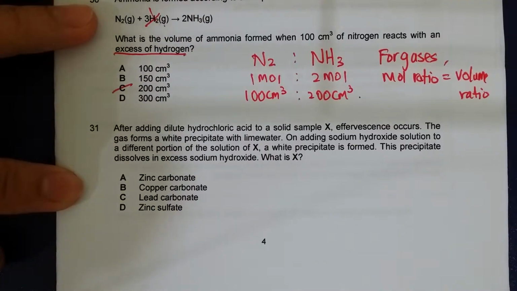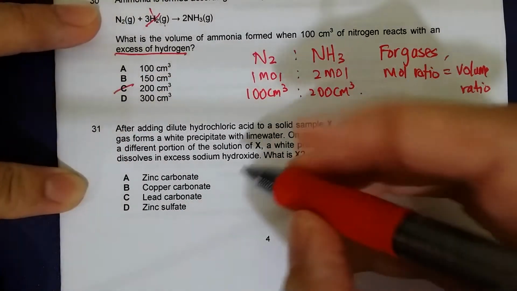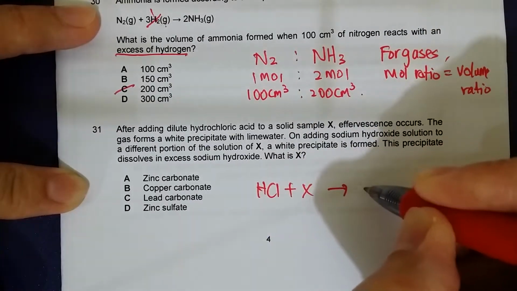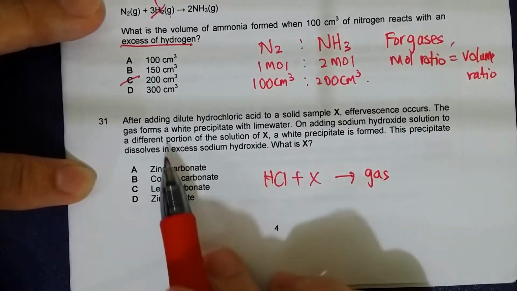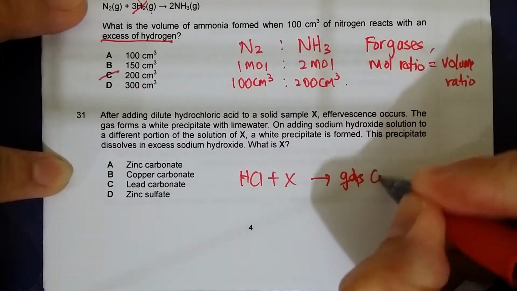31. After adding dilute hydrochloric acid to a solid sample X, effervescence occurs. HCl plus something, you get a gas. The gas forms a white PPT with lime water. That means this gas must be CO2.